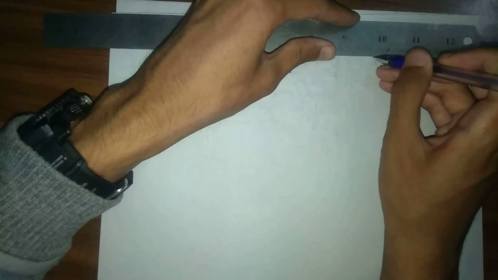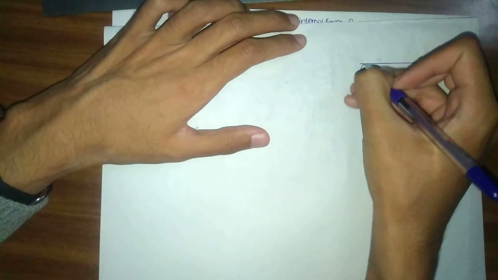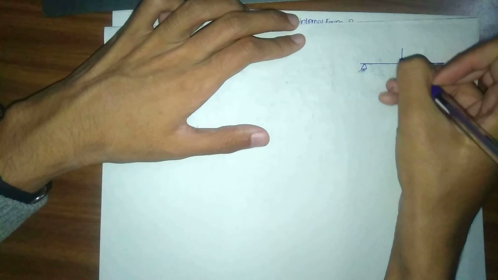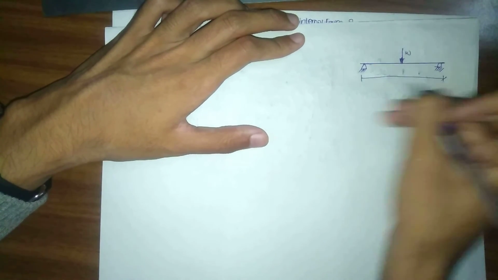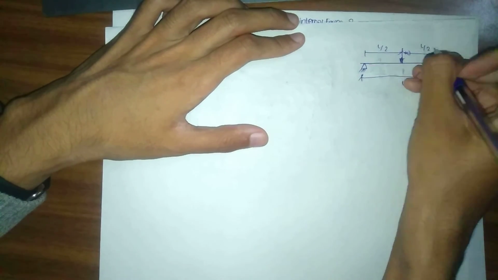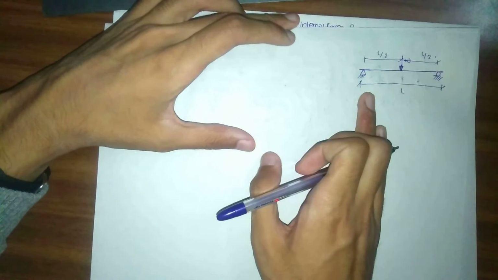So let me explain this with an example. Now I have drawn a certain beam. It has certain supports, and there is a point load W acting midway between the two supports. It is acting at a distance of L by 2 from both the ends. What I need to do is calculate the shear force and bending moment diagram of this beam.